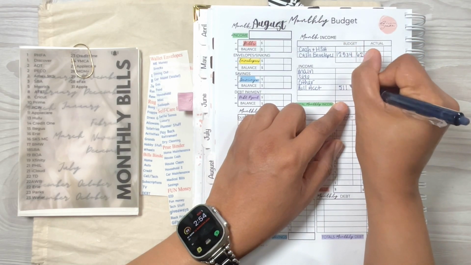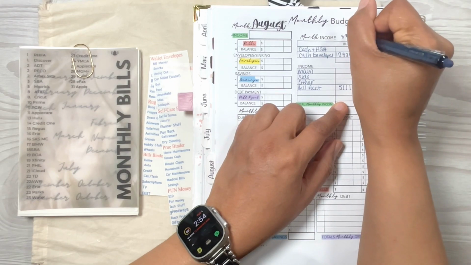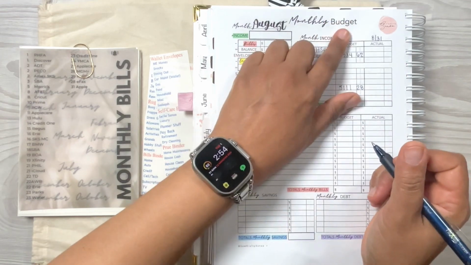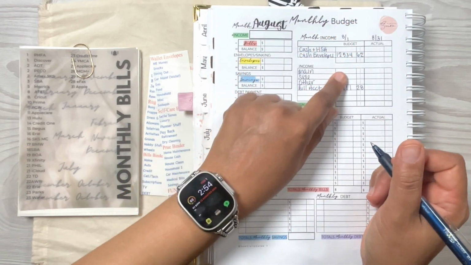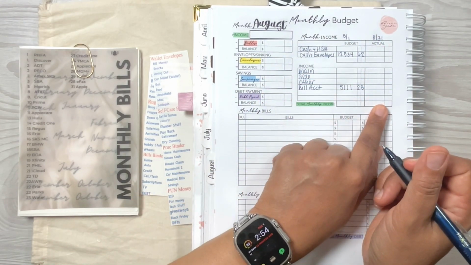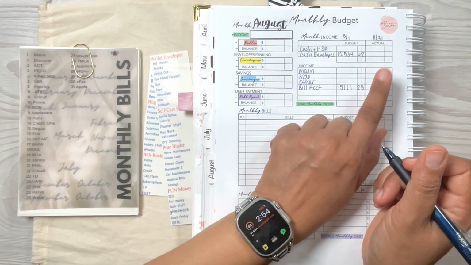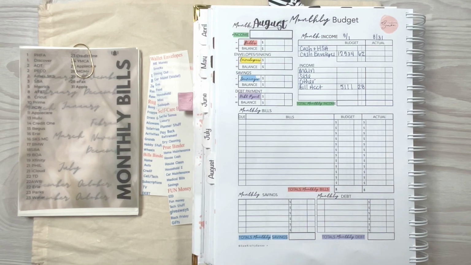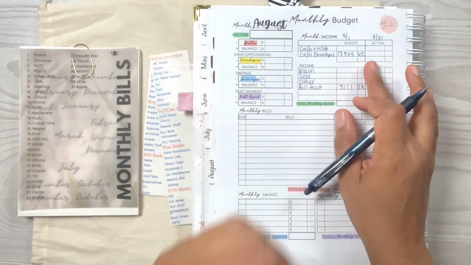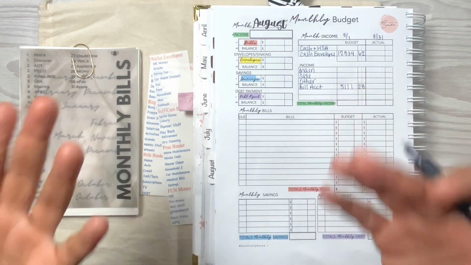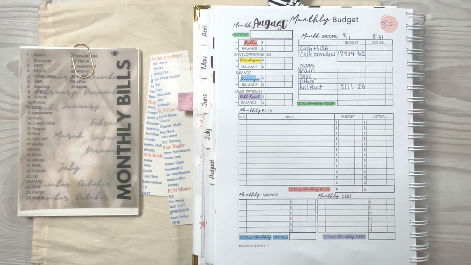You know what I didn't show you? I always do August 1st, the first of the month, and then I always put the last day of the month. So this is going to list my income starting today, which is August the 1st, through August 31st. My main income is net income, after my investments come out automatically, so to speak.